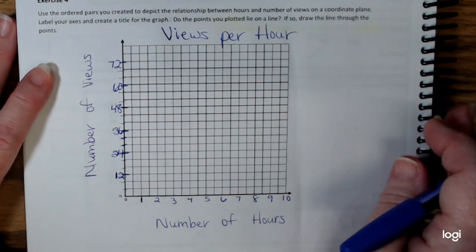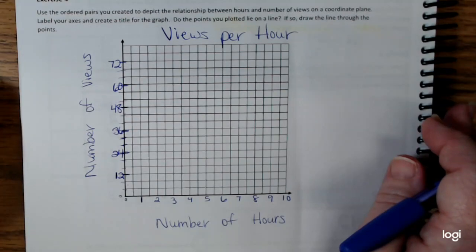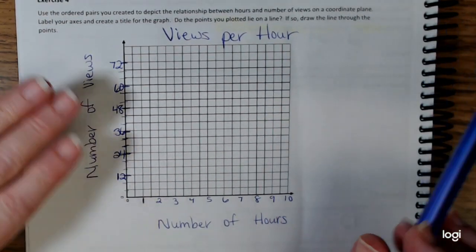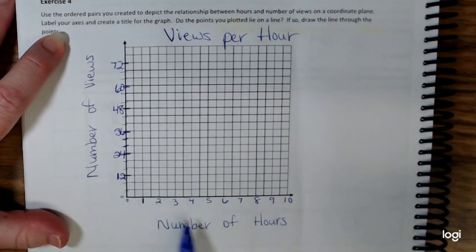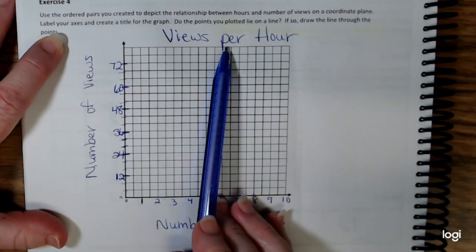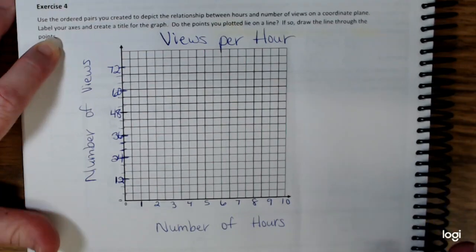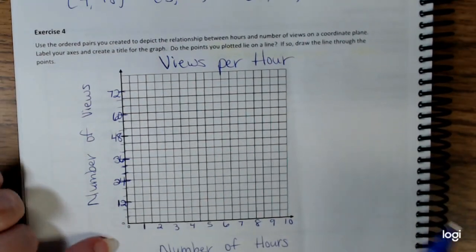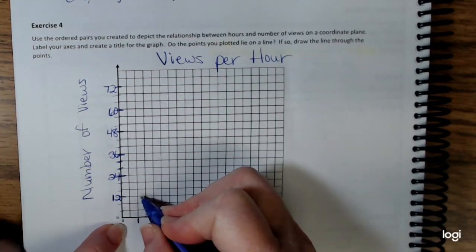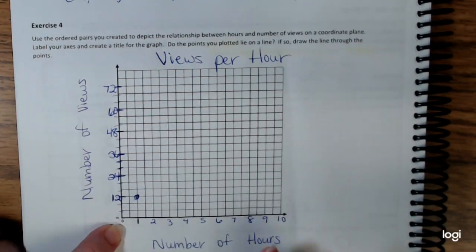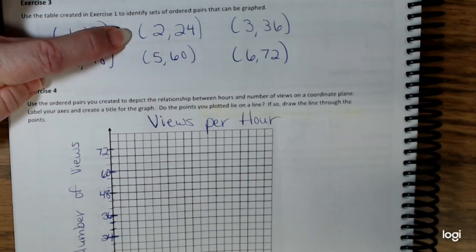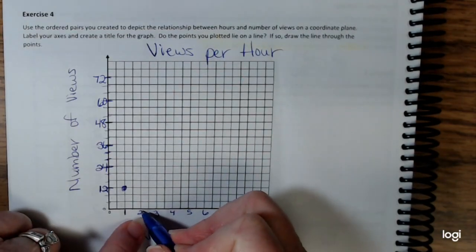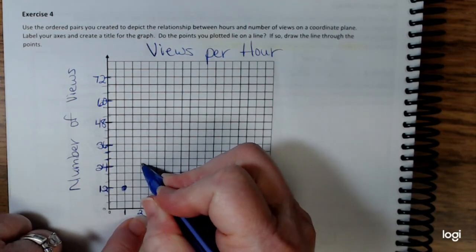All right, so it says to use the ordered pairs we created to depict the relationship between hours and number of views on a coordinate plane. So we've labeled our axes, we've created a title, and so now we're going to plot our points. So the first point we have is over 1 up 12. So we will go over 1 up 12, and we'll put a dot. The next one we had is over 2 up 24.